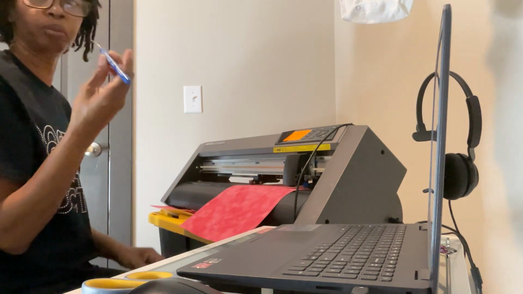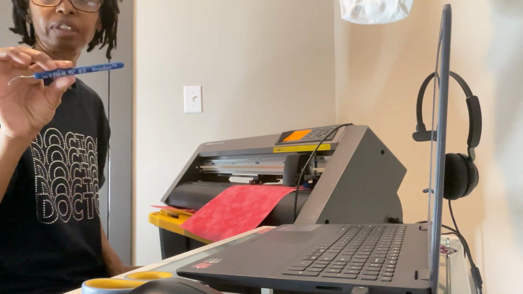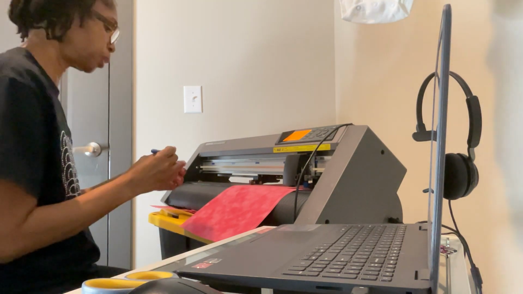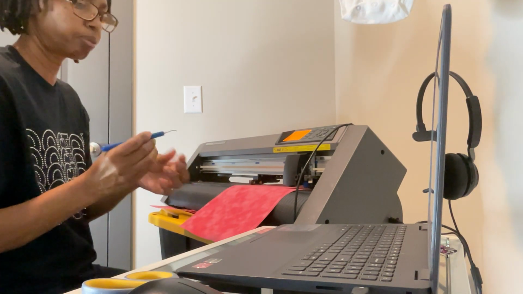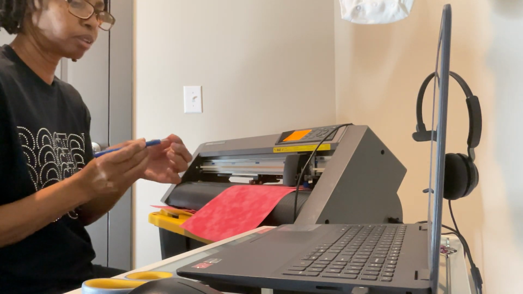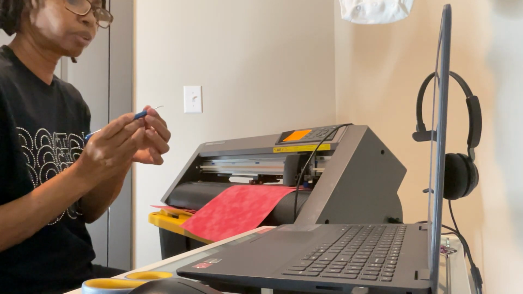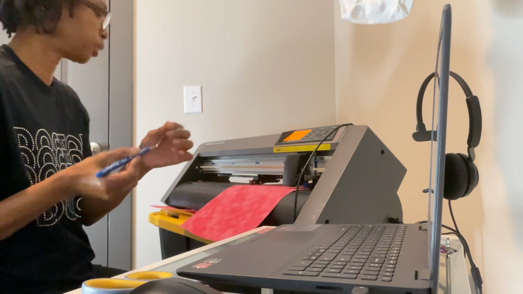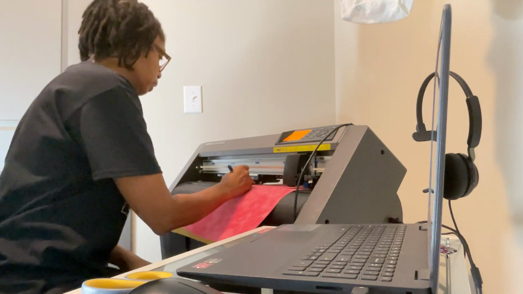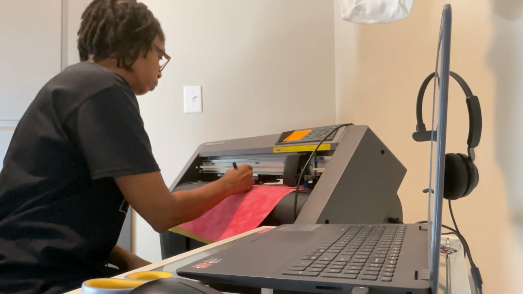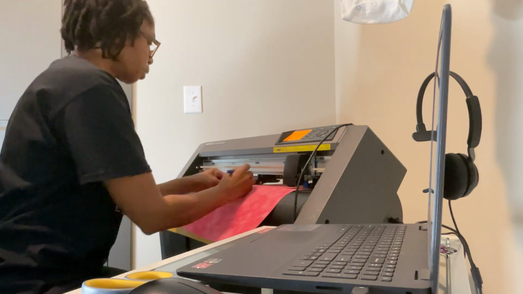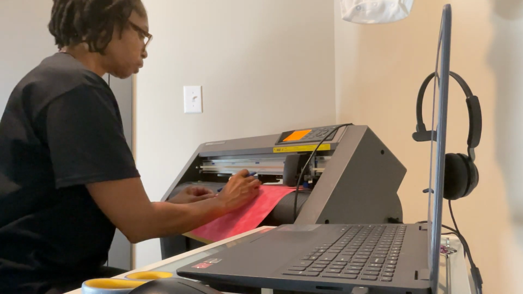And then I have my weeder. You can get these from anywhere. It's just a little weeder. You can use a Cricut weeder that you can get at Hobby Lobby, anywhere where there are Cricut products, because I have a Cricut one as well. This one came from Stars. This was my very first one.